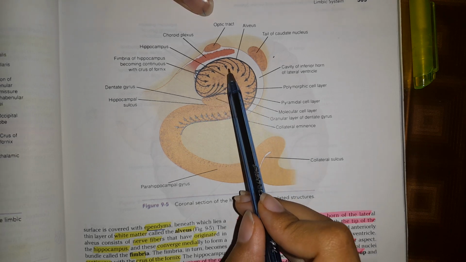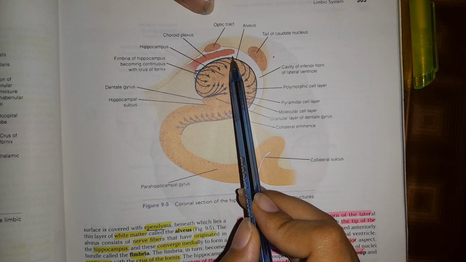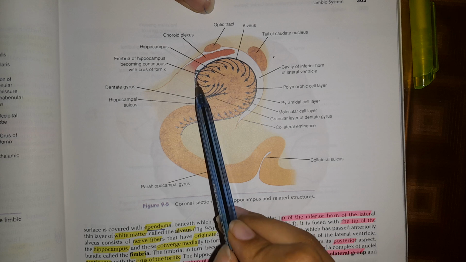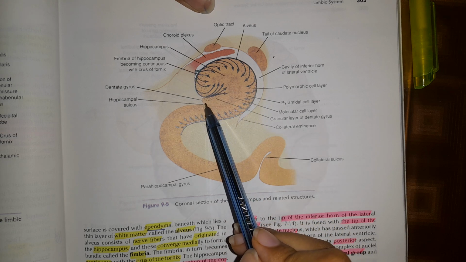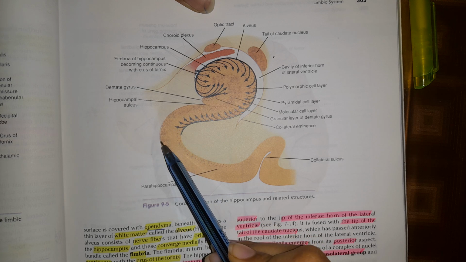Now this dentate gyrus has a lot of alveus, and the alveus makes the fimbriae, which is somewhere over here. Medially, they make the fimbriae. Now, this is the dentate gyrus. After that, we have this hippocampal sulcus. So, this is the hippocampal sulcus.